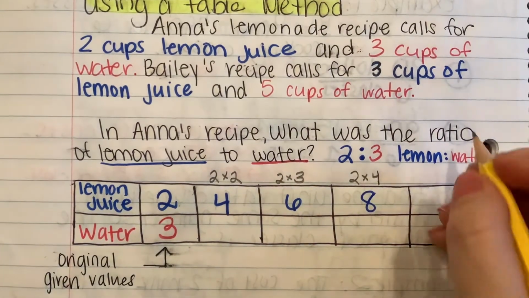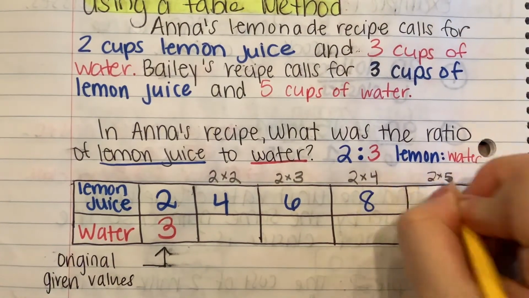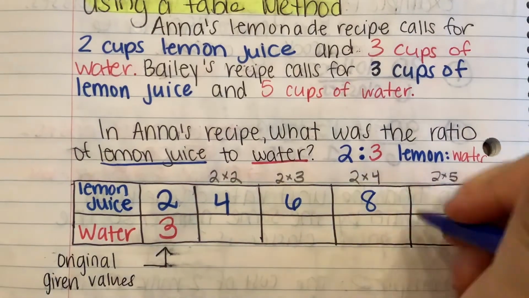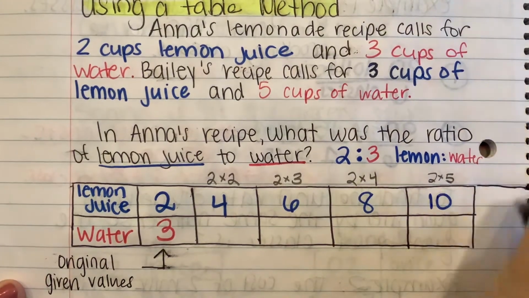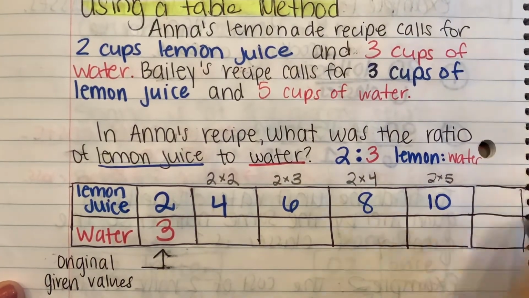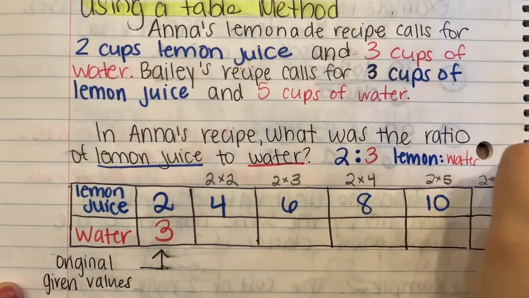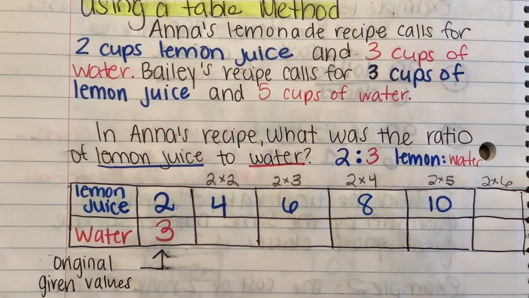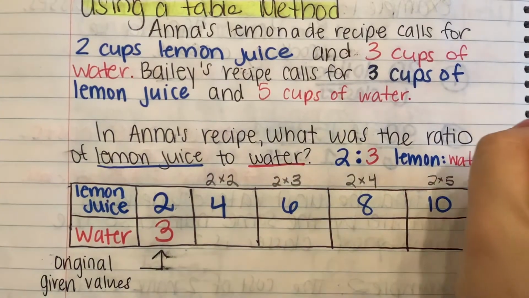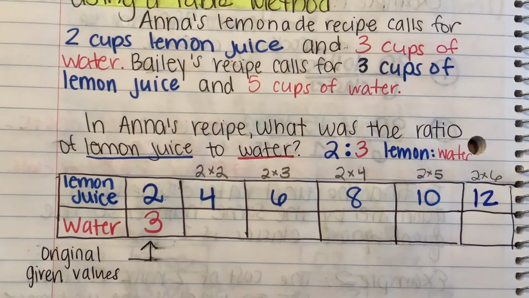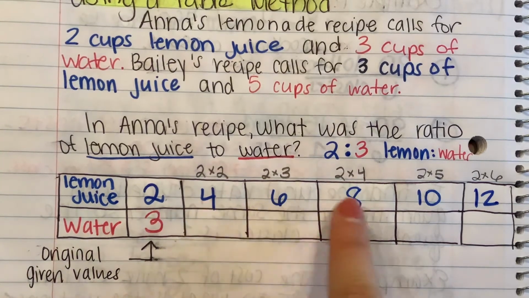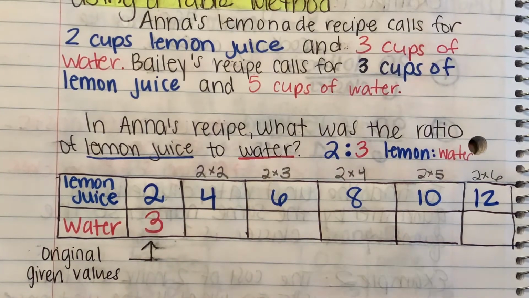Now I'm in my fifth box. 2 times 5 is 10. And I could even go on if I wanted to make another box, because I have space for it, I'm going to do it. If I wanted to do 6 times the recipe, 2 times 6 would give me 12. So now I figured out if I wanted to double, triple, quadruple, etc. this recipe, that's how many cups of lemon juice I would need to use. Let's take a look at water.